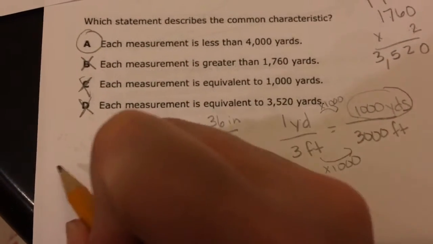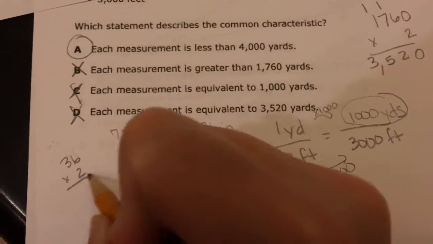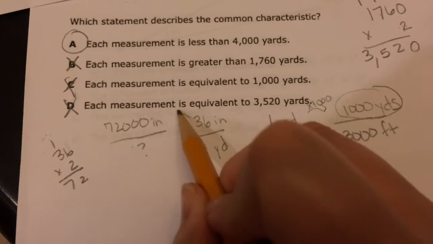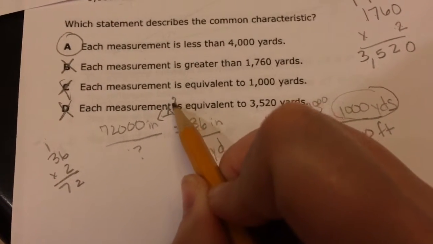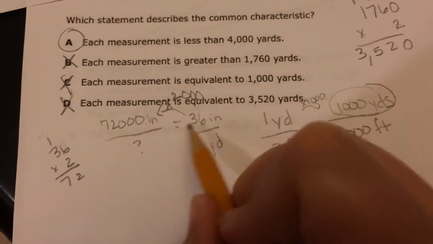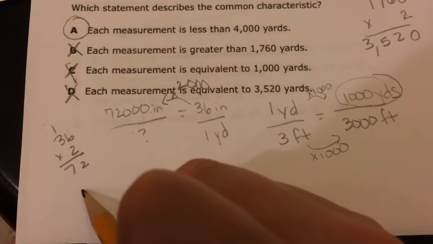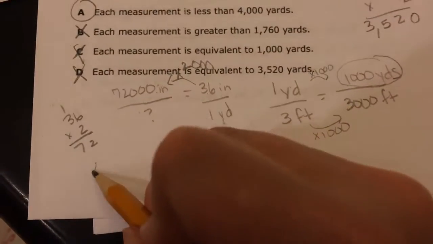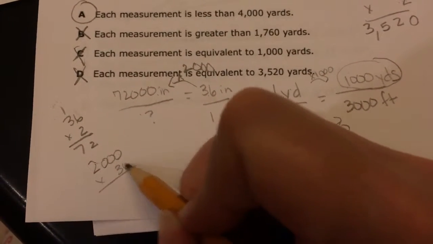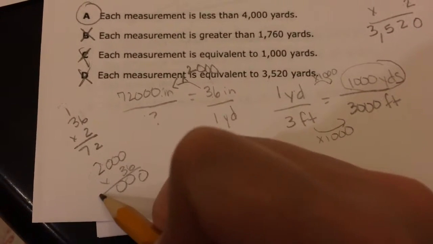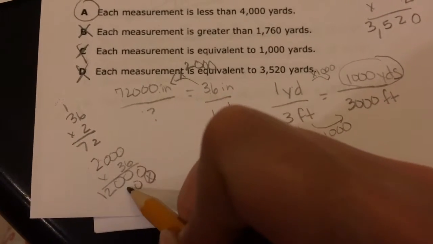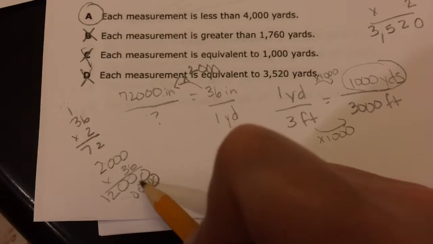I know that 36 times 2 is 72. So I know that 36 is going to go into that 72 2 times. And then I've got the 3 zeros. So 2,000. So 36 times 2,000 is 72,000. And I can double check by doing 2,000 times 36. 0 times 0 is 0, 0 times 0 is 0, 0 times 0 is 0, 2 times 6 is 12. There's my place marker.